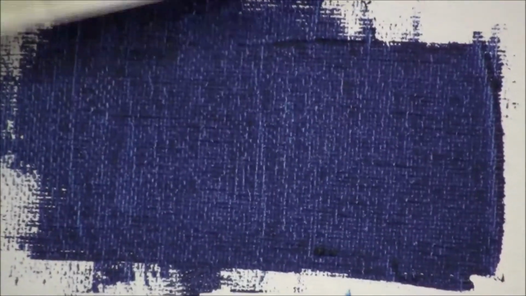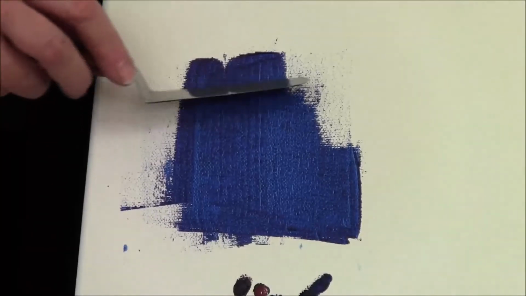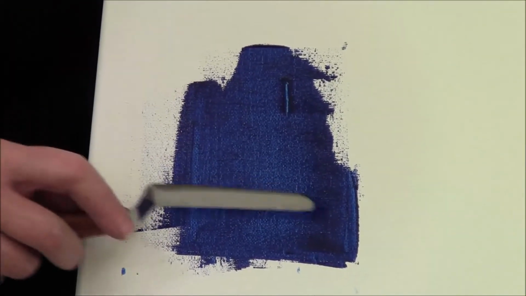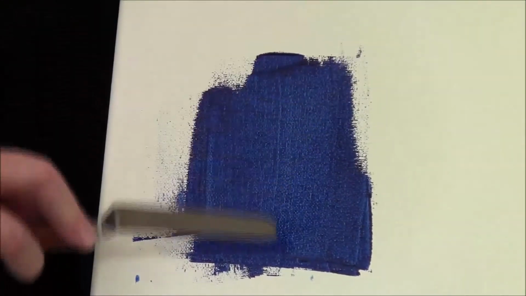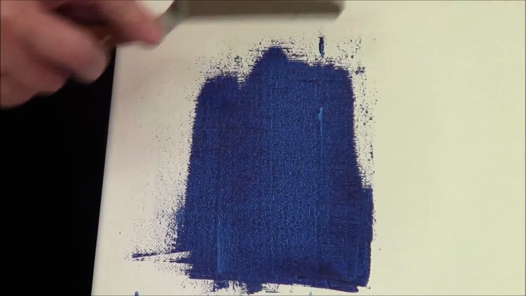So this scraping can be used, say you don't like an area. You just don't like it. Scrape it off. Let it dry, repaint it. Or scraping can be used to blend out areas. So I'm blending that, making it smoother. And this is great with a palette knife. You can also do this with a brush. So I'm simply scraping the paint, moving it around. It has a different effect.